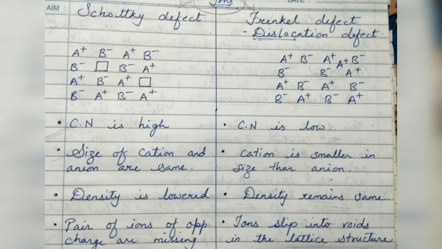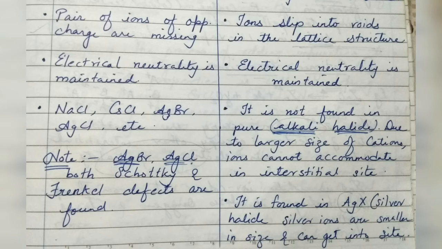ठीक है. If we talk about the Frenkel defect, ion slips into the voids in the lattice structure. मतलब एक आपका जो A है वो सेकंड लाइन में जो A है वो थोड़ा सा साइड पे चला गया है, बट आपका जो जितने प्लस है उतने माइनस है ही, तो इलेक्ट्रिकल न्यूट्रलिटी फिर से मेंटेन हो रही है. See, this is our next point. Electrical neutrality is maintained in Schottky. Electrical neutrality is also maintained in the Frenkel defect. Examples are NaCl, KCl, AgBr, AgCl, etc. अच्छा, एक important notice, AgBr और AgCl में दोनों defect पाए जाते हैं, Schottky भी और Frenkel defect भी. So ये example बहुत ही importantly याद रखना है. It is not found in the pure alkali metal halides.